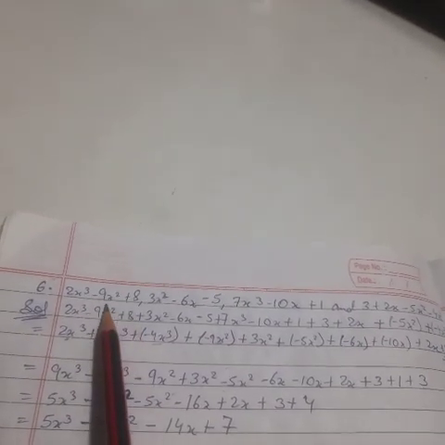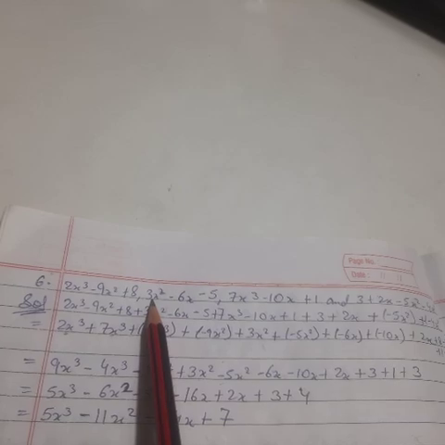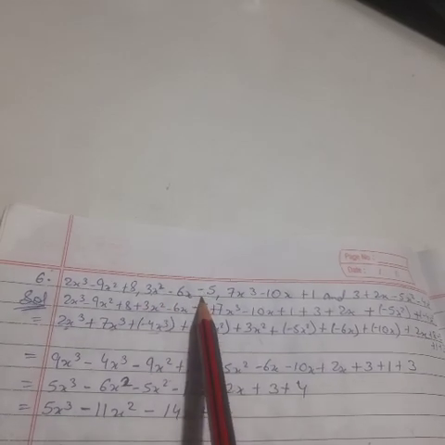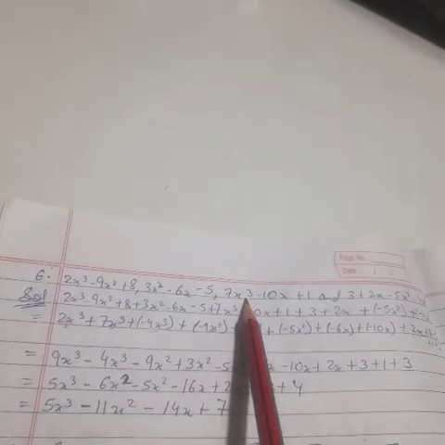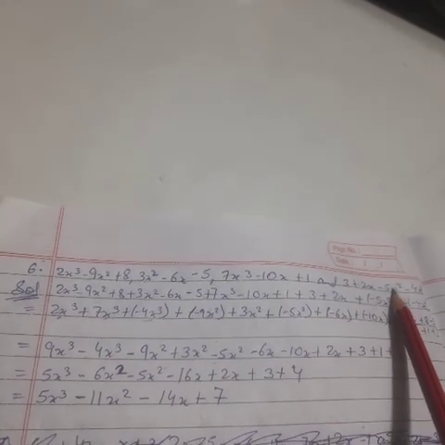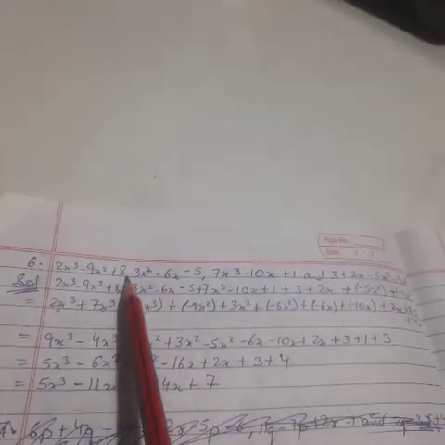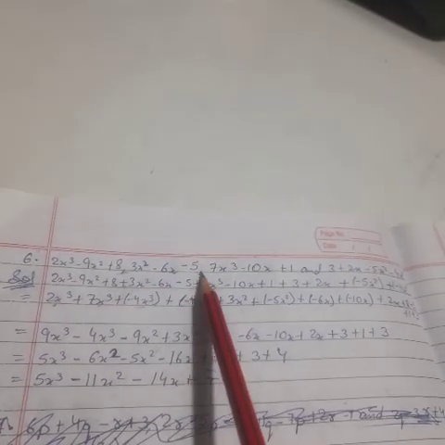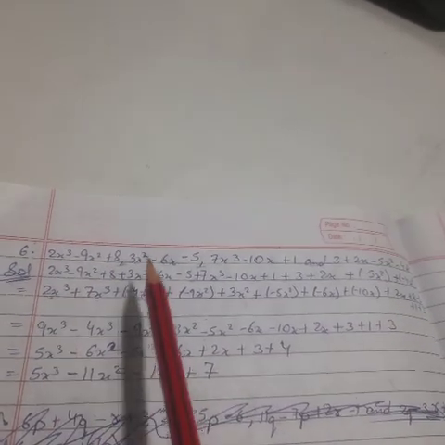2x cube minus 9x square plus 8, comma 3x square minus 6x minus 5, comma 7x cube minus 10x plus 1 and 3 plus 2x minus 5x square minus 4x cube. Okay, now let's change the sign over here, comma, put a positive sign here, comma, positive sign here and a positive sign over here. Okay, now let's find out the same variables.